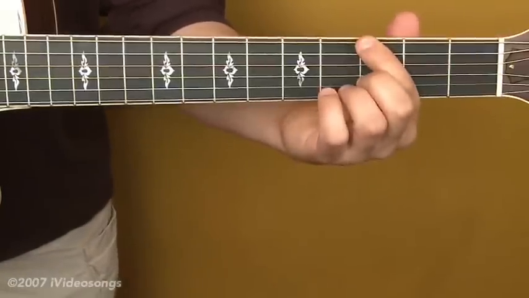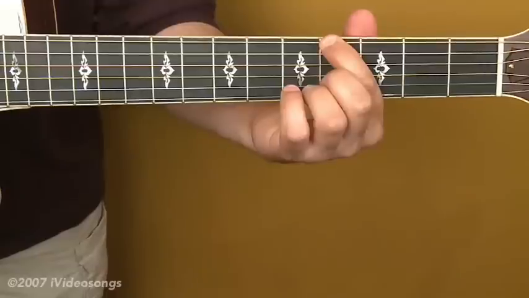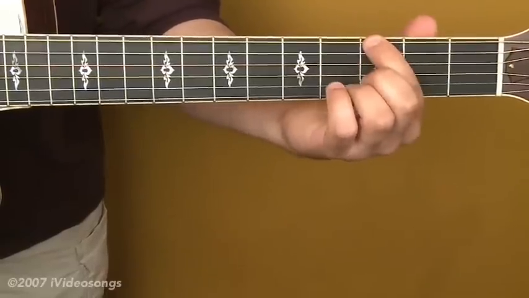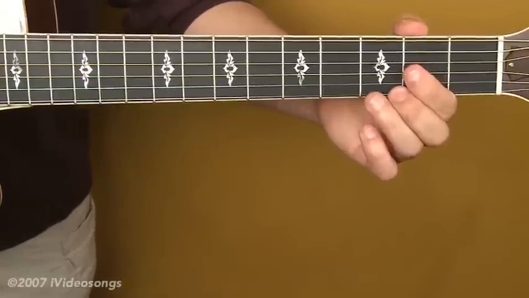And a half step, therefore, would be 1 fret. So if I went from the 3rd up to the 4th fret, that's moving up 1 half step. And down, 4th to 3rd, or 3rd to 2nd, down a half step. So, whole steps and half steps.